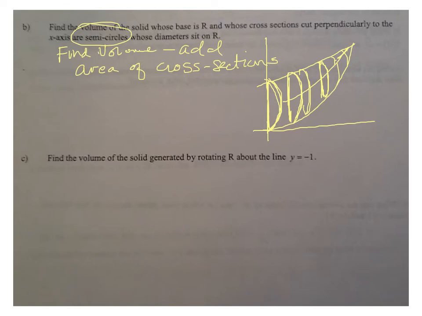Well, the area of a circle is pi r squared. The area of a semicircle is 1/2 pi r squared. So I know this point goes to 3 out here, so I'm going to set up my integral from 0 to 3 again.